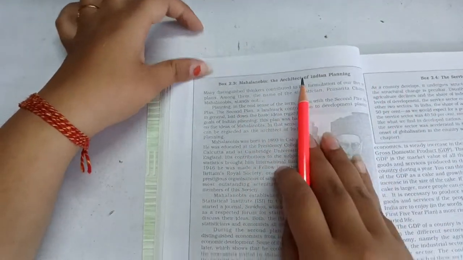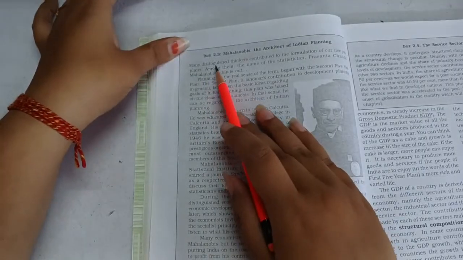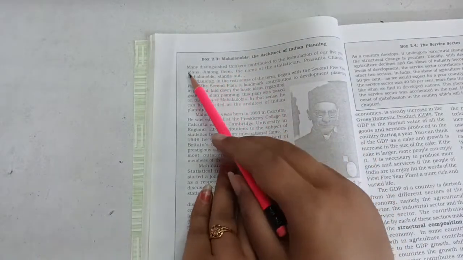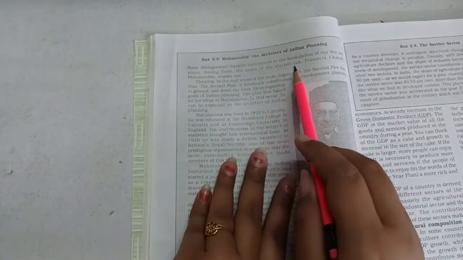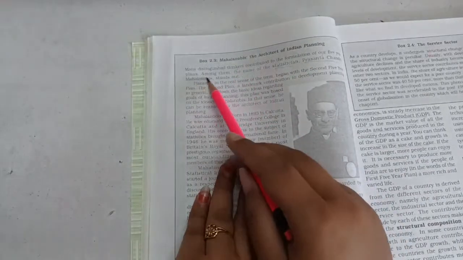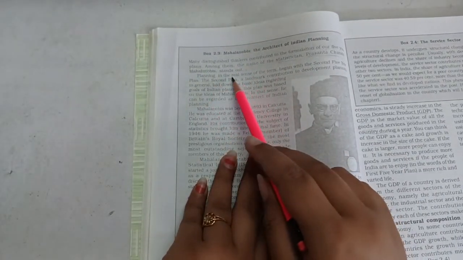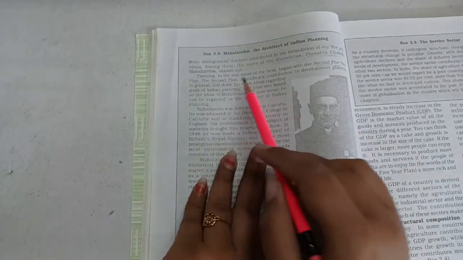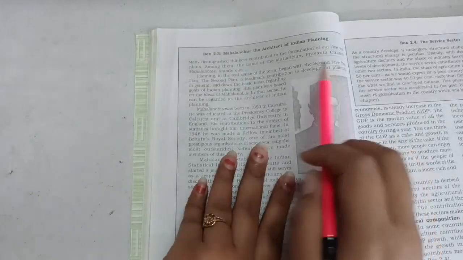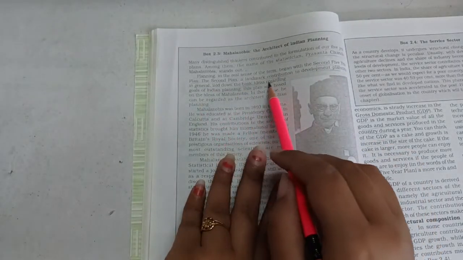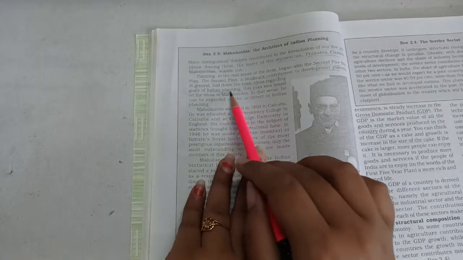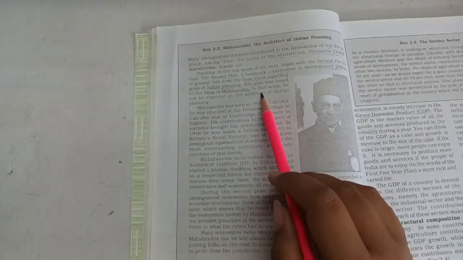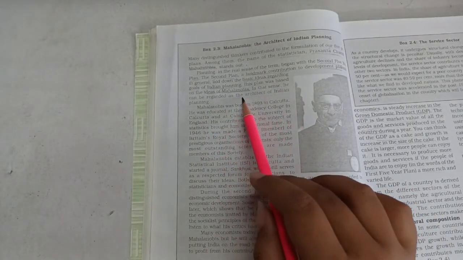Mahalanobis, the architect of Indian planning. Many distinguished thinkers contributed to the formation of our first 5-year plans. Among them, the name of the statistician Prasanta Chandra Mahalanobis stands out. Planning, in the real sense of the term, began with the second 5-year plan. The second plan, a landmark contribution to development planning in general, laid down the basic ideas regarding goals of Indian planning. This plan was based on the ideas of Mahalanobis. In this sense, he can be regarded as the architect of Indian planning.